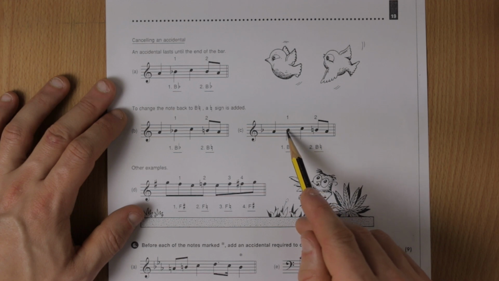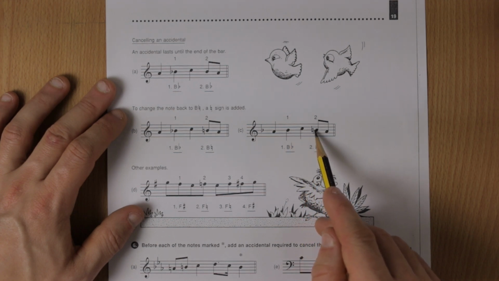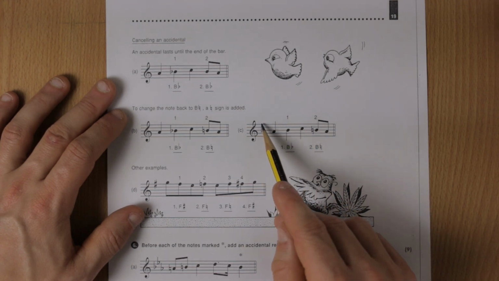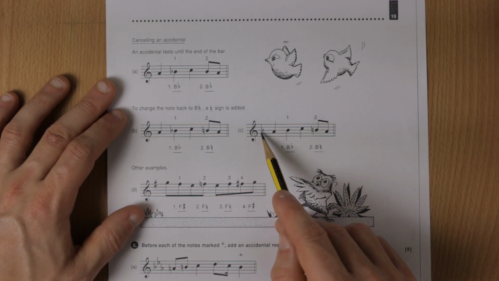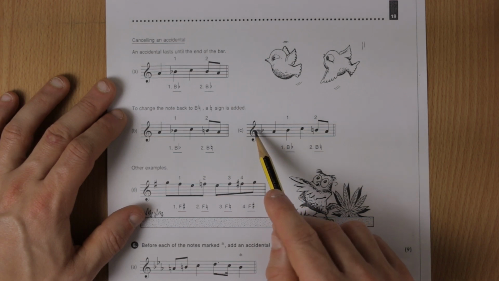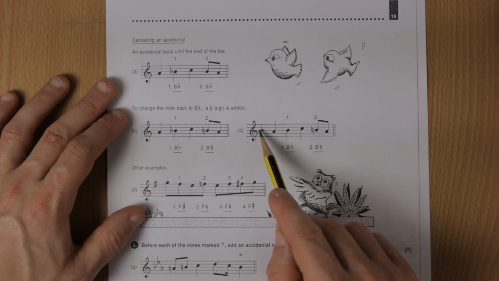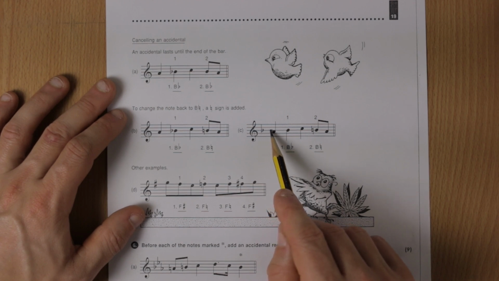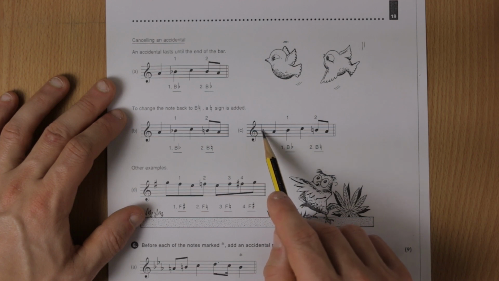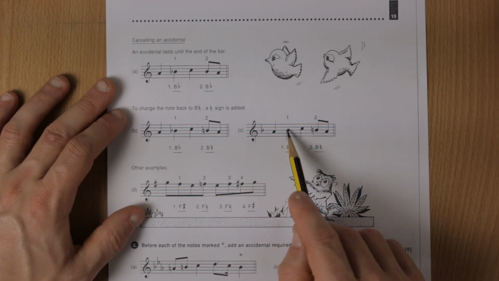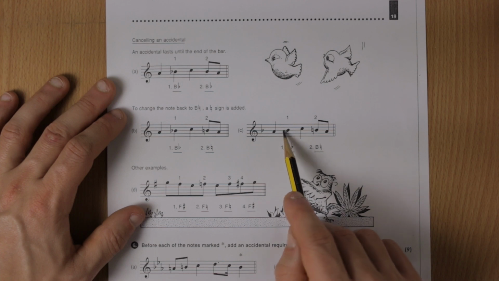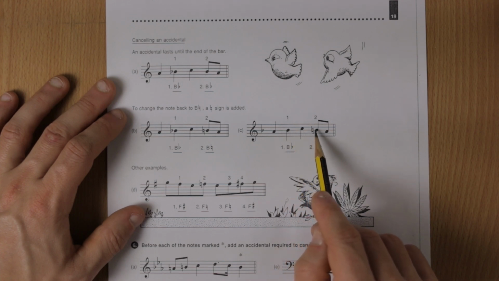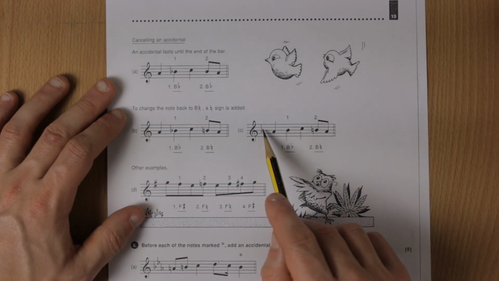Here we, what's going on here? Why do we need that? Well, we've got a flat here, and we haven't looked at this yet, but we've got a flat in what's called the key signature, and that's come at the beginning, and that tells us that all of the B's in the whole piece should be flat, every B, not just the B's on this line, but every single B. So they wanted this to be B flat because of that, but we need a natural sign to cancel that out, okay?